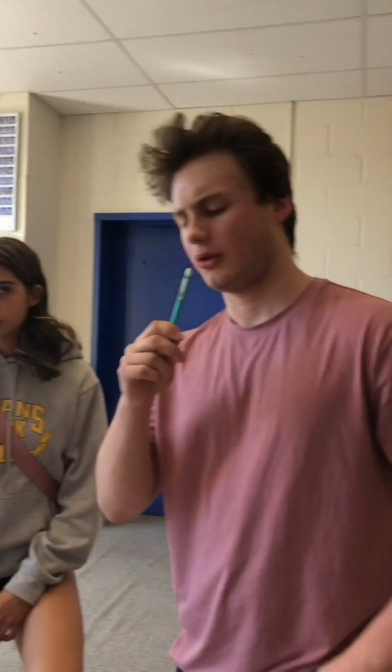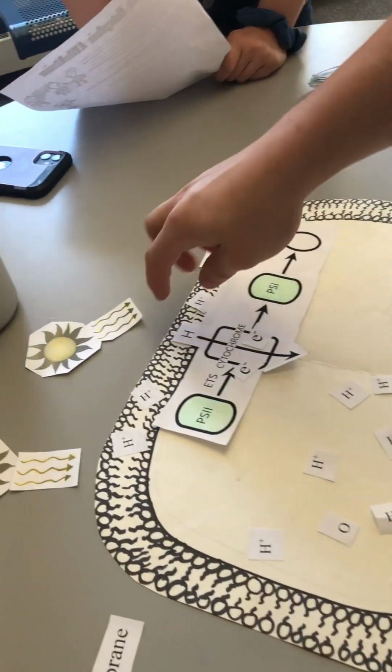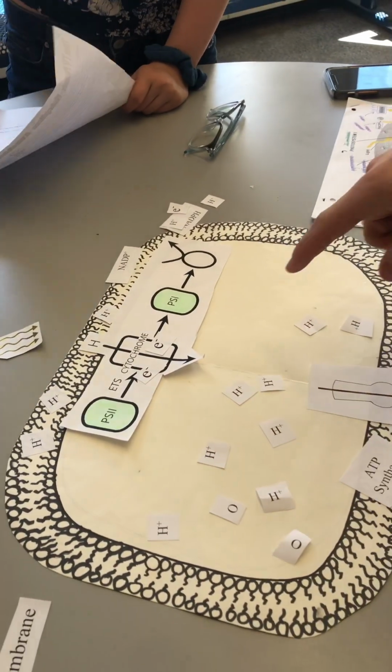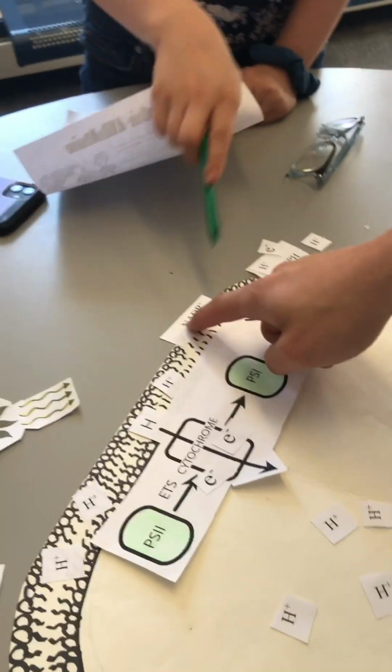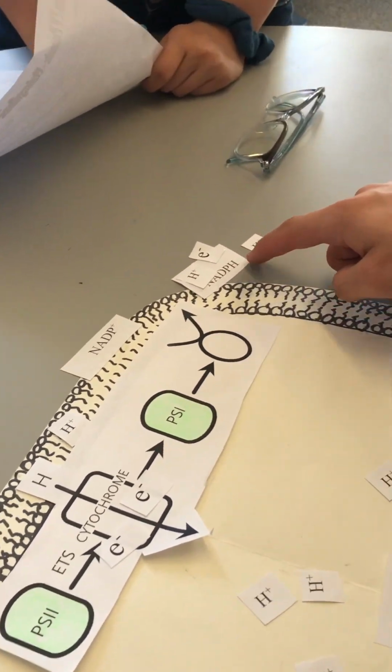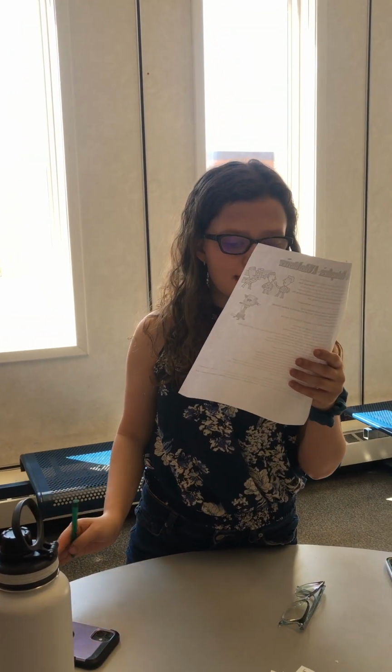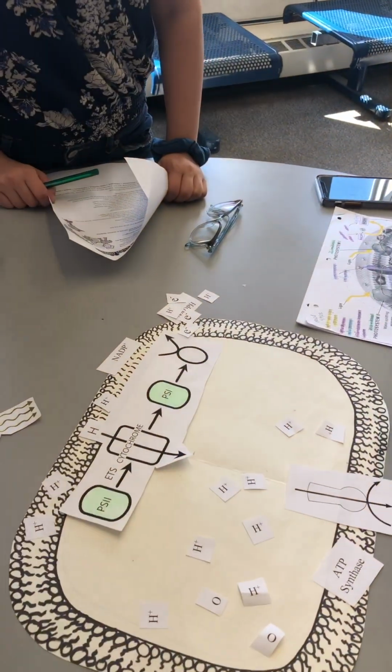What happens to the electrons at photosystem 1? The electrons at photosystem 1 are energized by the sunlight. They go on to come here, and they reduce the NADP plus to NADPH. Bravo. Next question. What happens to the electrons at the end of the ETS? At the end of the ETS, the electrons are transferred over to NADPH to make their way to the second part of photosynthesis. Bravo.